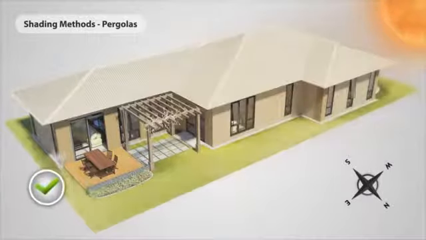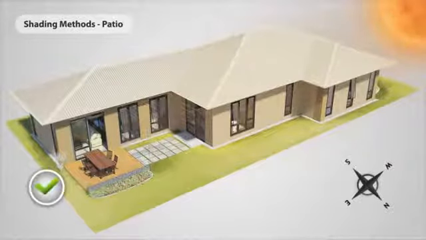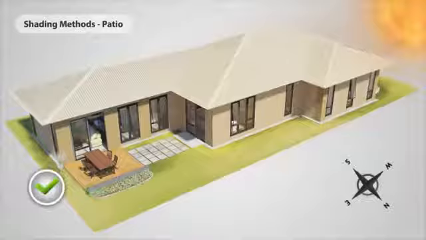You can still have private outdoor open space to the north of the home, but it should only have temporary shading which can be withdrawn in the winter time. The example here includes a pergola on which a deciduous vine can be grown, which provides shade in summer, but allows the winter sun in when the leaves fall off. And again here, the uncovered open space allows the sun to penetrate into the living areas.